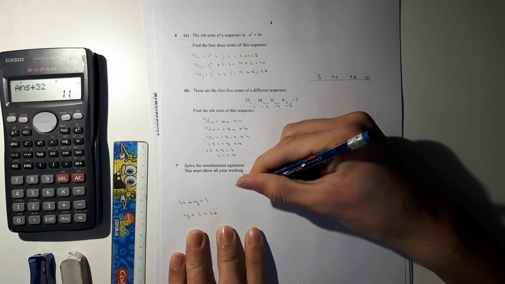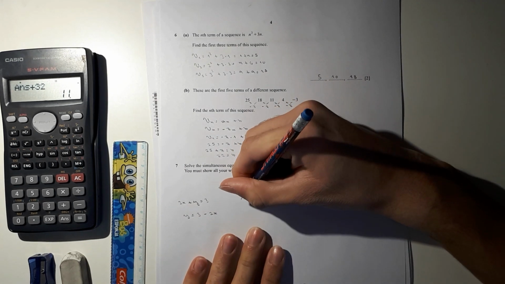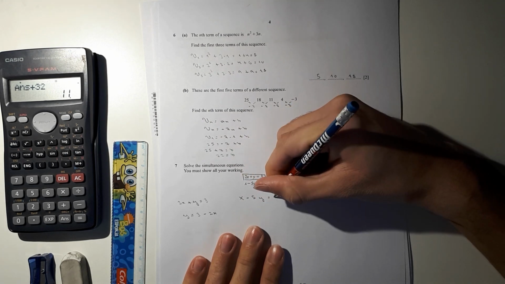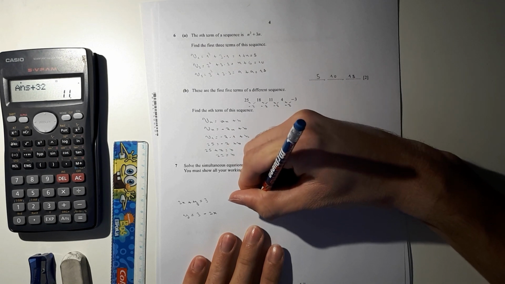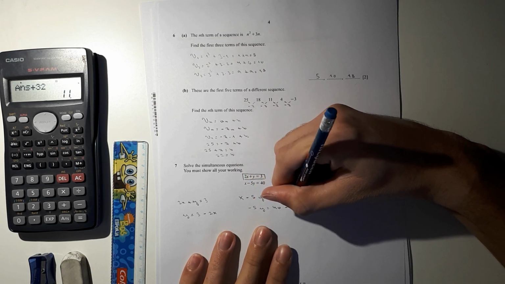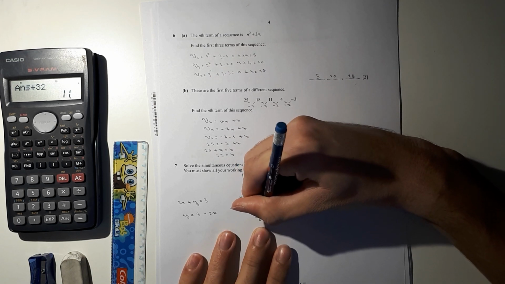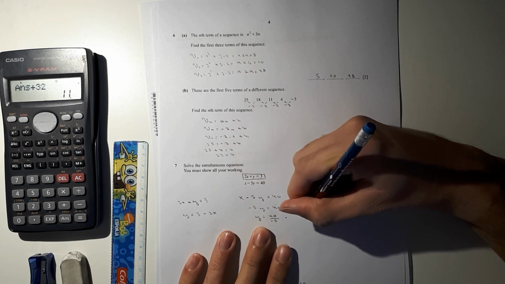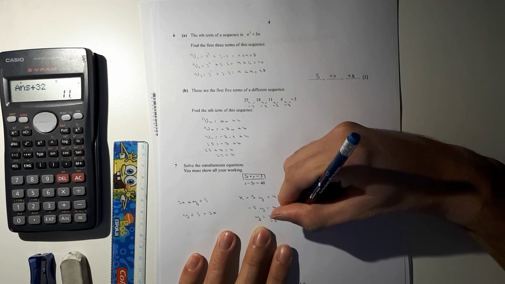And now we're going to do the same with the following equation. x minus 5y is equal to 40, so minus 5y is equal to 40 minus x. y is equal to 40 divided by minus 5 minus x divided by minus 5.